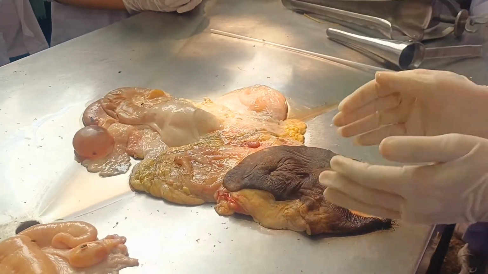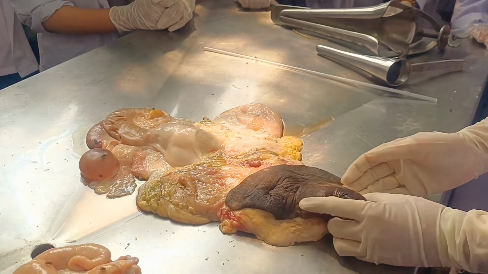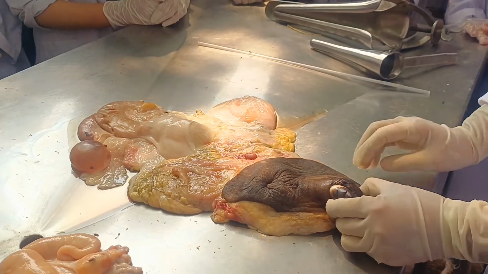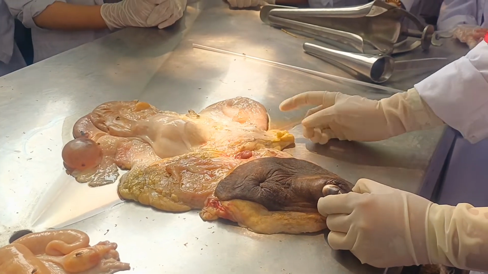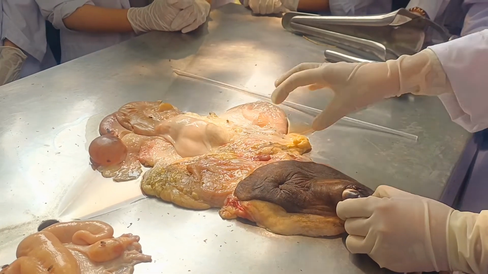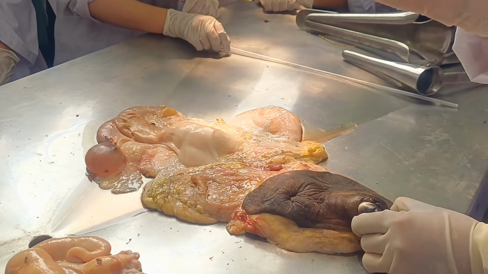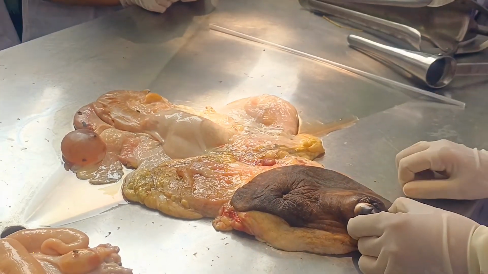We are going to start the discussion about the general anatomy of the reproductive tract of a cow. How can you say this is the tract of the cow? Due to the yellowish fat. There is some kind of change in the color of the fat in a cow compared to the buffalo. So this is the tract of the cow.